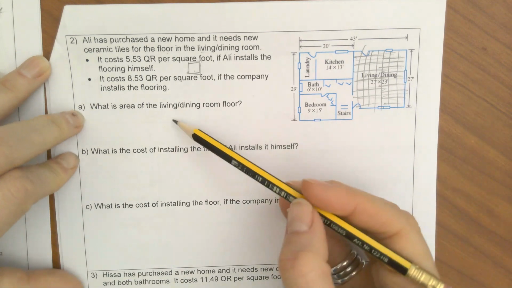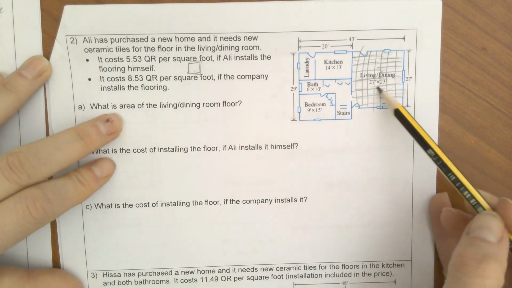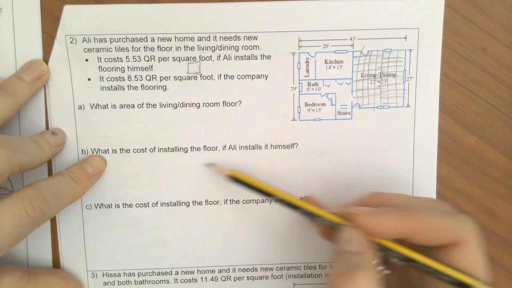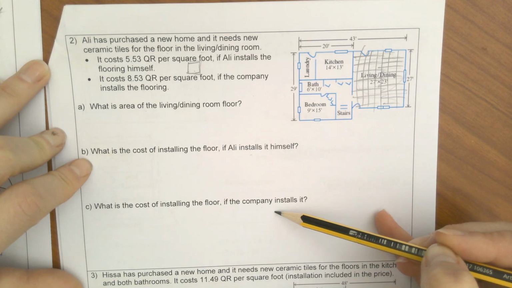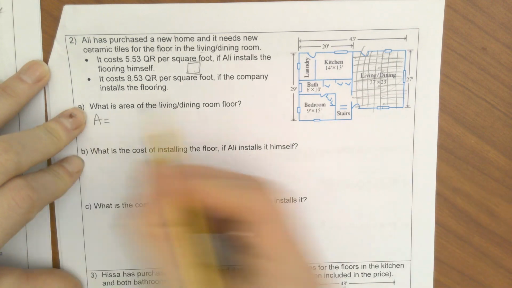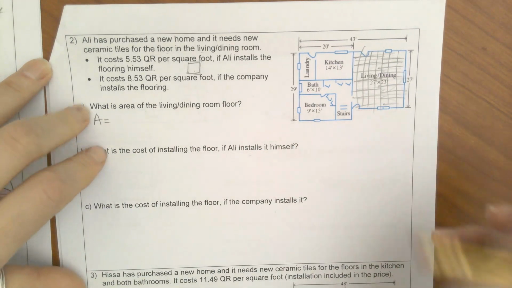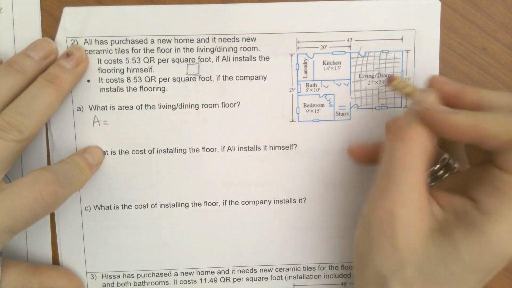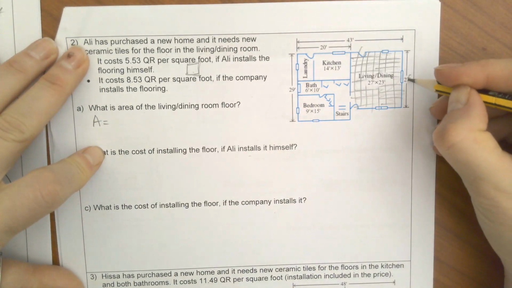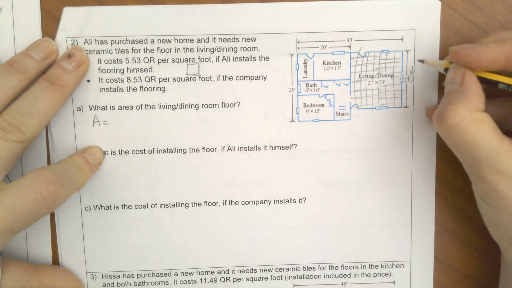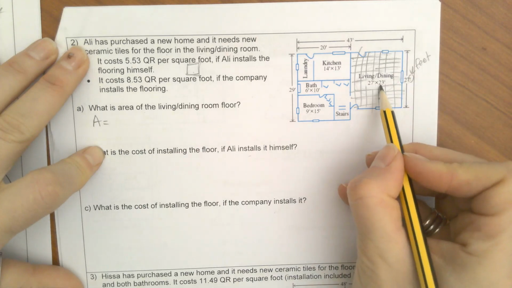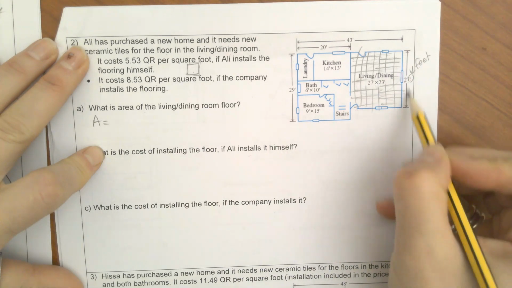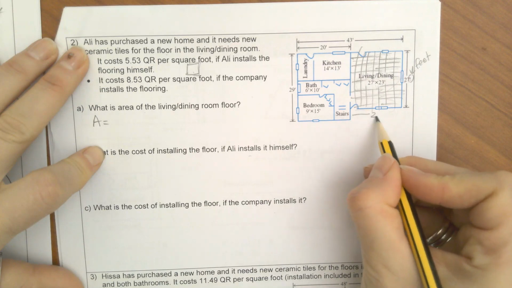So the first step is, what's the area of this room? Then what's the cost if Ali does it himself? And then what's the cost if the company does it? Okay. So the area of this room, this shape looks like a square, but this little apostrophe here represents feet. So this is telling me 27 feet times 23 feet. This distance is 27 feet, and this distance is 23 feet.